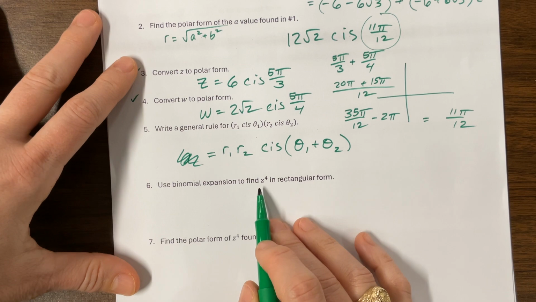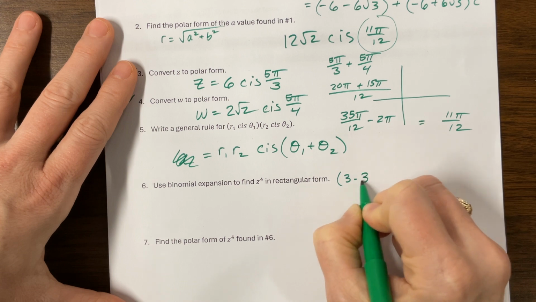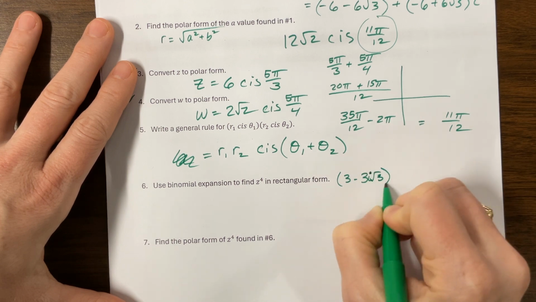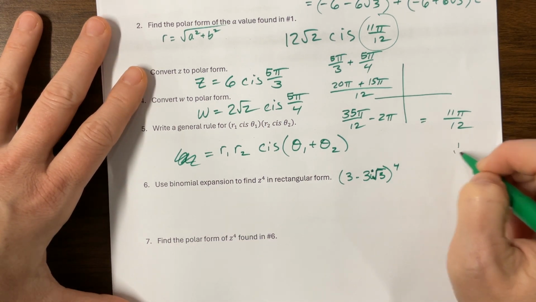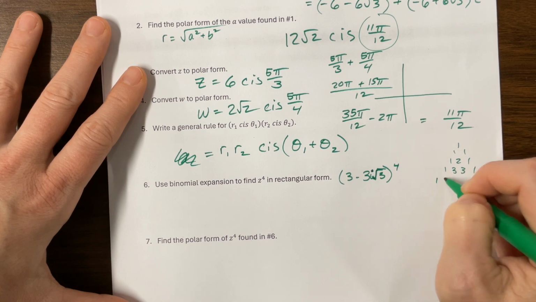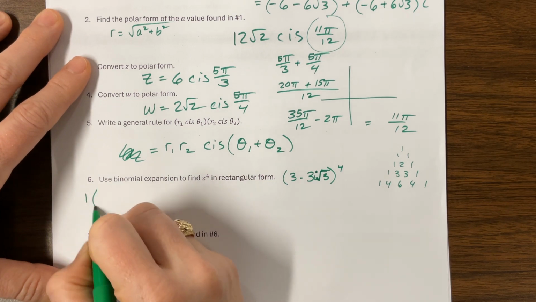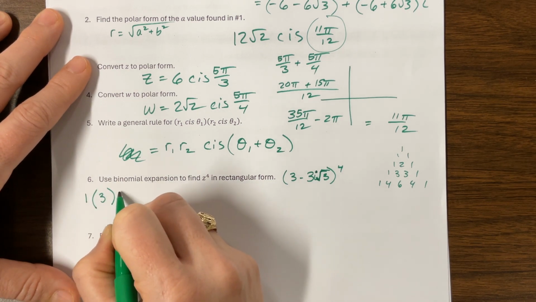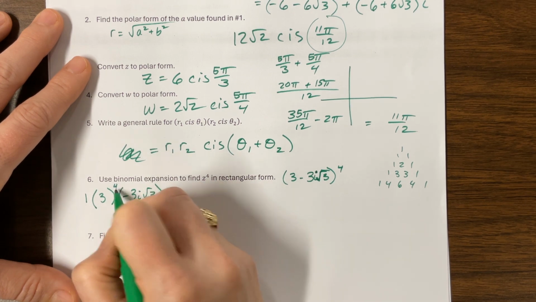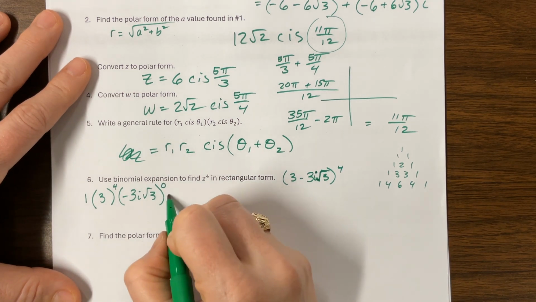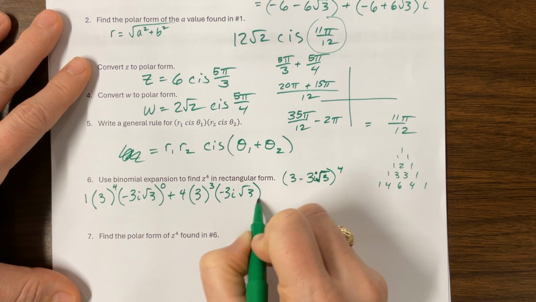Okay, so they say use binomial expansion to find z to the fourth in rectangular form. So our z value was 3 minus 3 root 3 i, to the fourth. In binomial expansion, remember from Pascal's triangle, 1, 1, 1, 1, 2, 1, 1, 3, 3, 1, 1, 4, 6, 4, 1. That's the row that we care about. So it's 1, and then we have a 3 raised to a power, and then a negative 3i root 3. This is raised to the fourth power in the first term, and this is raised to the 0. And then we have plus 4, and then 3 raised to the third, and negative 3i root 3 to the first.